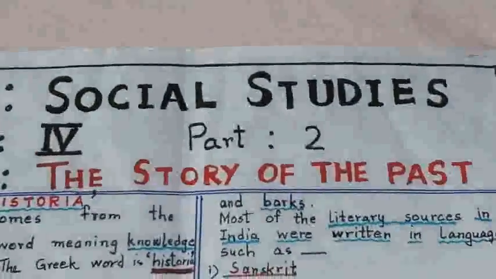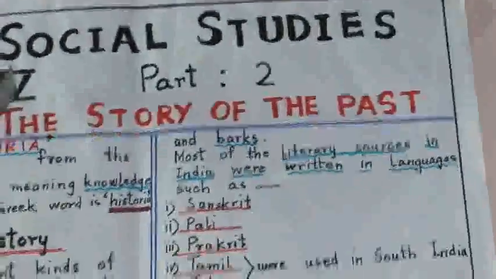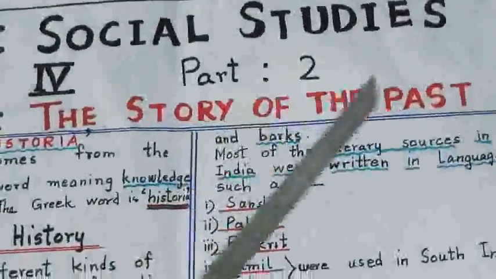I have come to you again with a lesson, and this lesson is for the students of class 4, subject social studies, chapter the story of the past, and this is part 2.